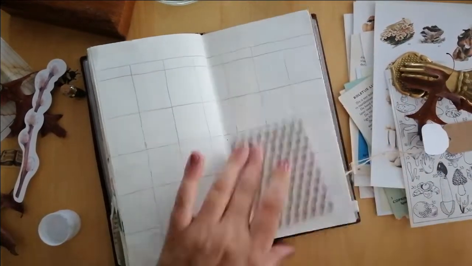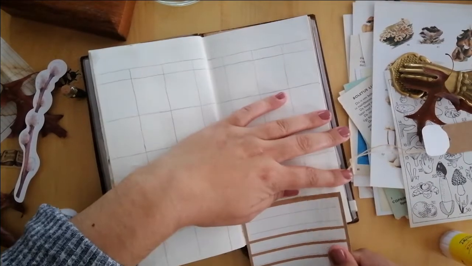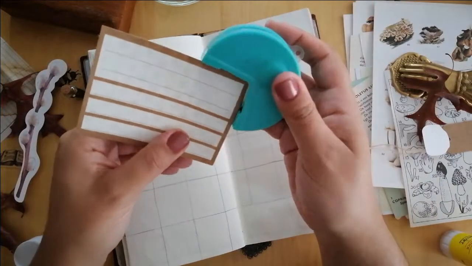I actually changed my mind about this card. I want the corners around it.